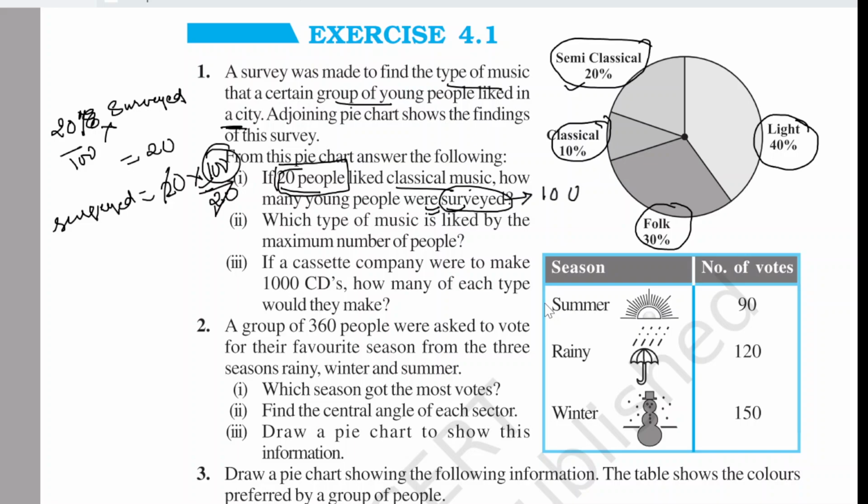Which type of music is liked by the maximum number of people? Just by seeing this graph, you can tell that light music is liked by the maximum number of people.